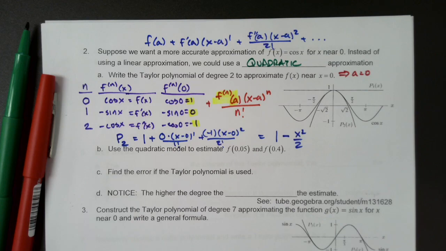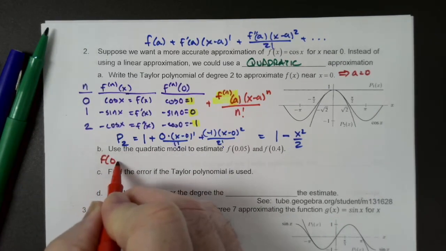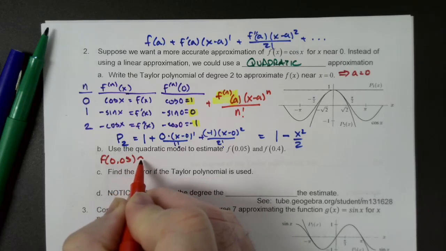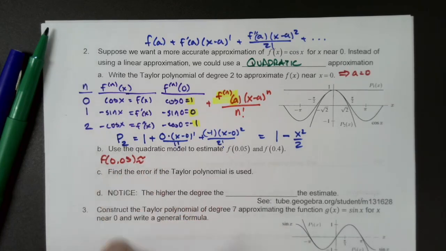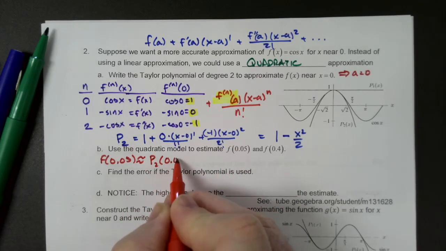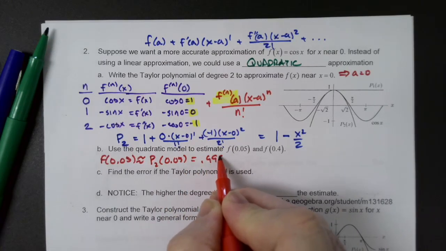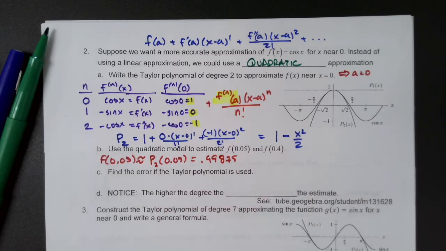Now, watch what happens when I put this one in the computer. And I got my approximation of this by doing p of 0.05. That gave me 0.99875.